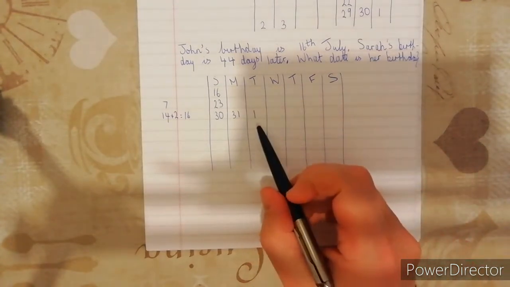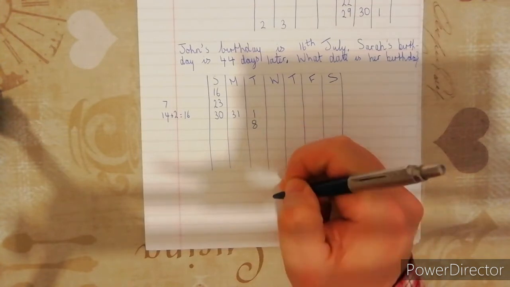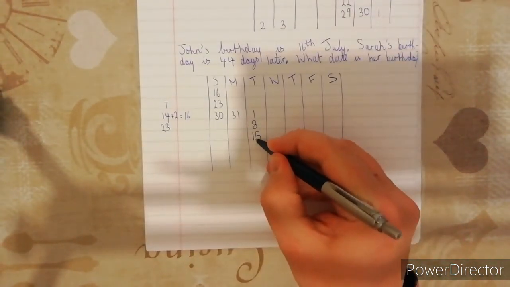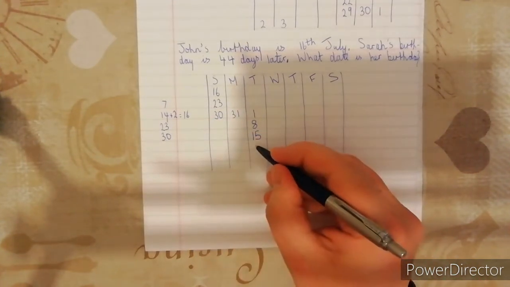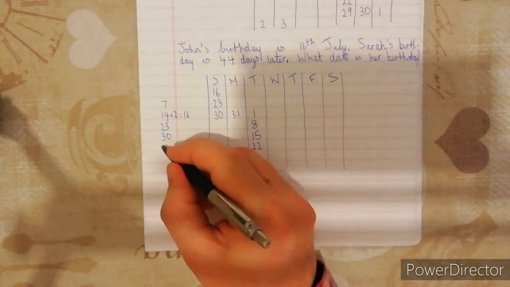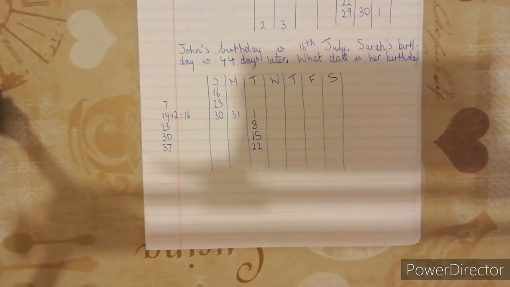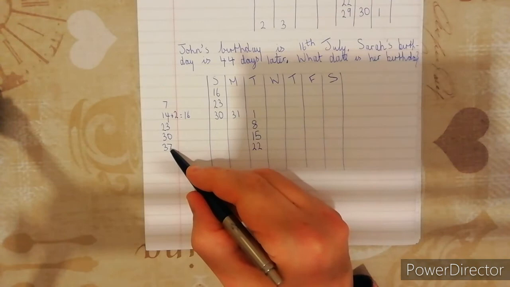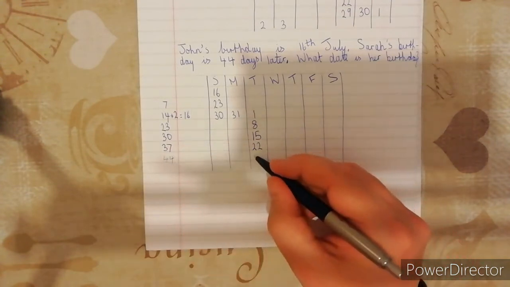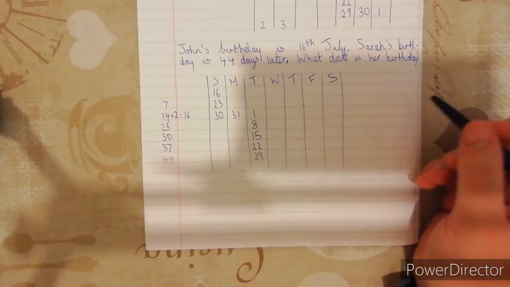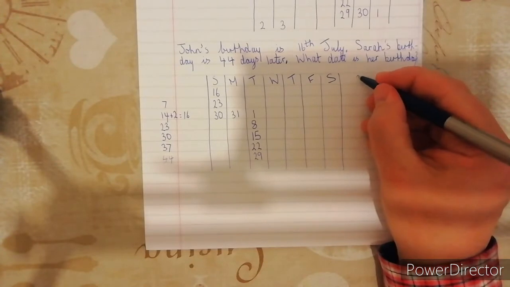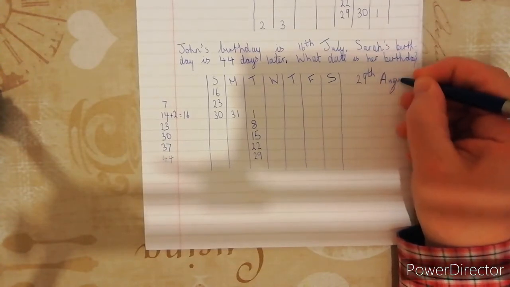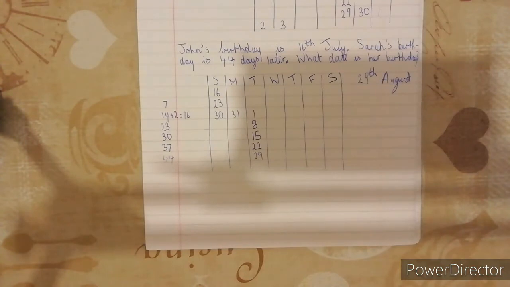Right, let's start adding on weeks again. So we're now into August. So let's add 1 week. 7 on to 16 is 23. 30 days. And 22. 37 days. Now we want to add on 44 days. So if I add on another week, another 7 onto that, that's going to bring me to 44. So let's add on another week, that's 29. So the answer is, what date is her birthday? Her birthday is the 29th of August. Now we don't know the day because we weren't told the day of John's birthday.